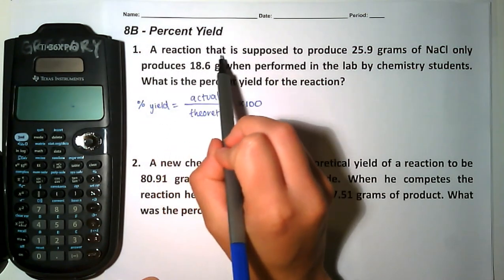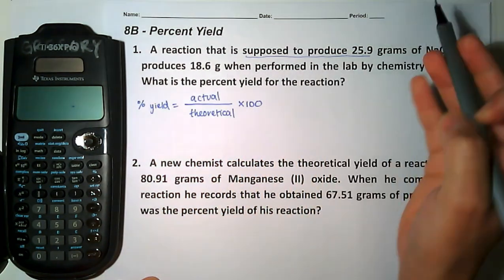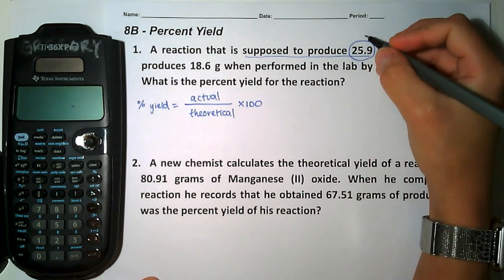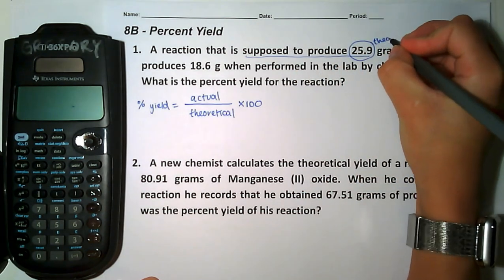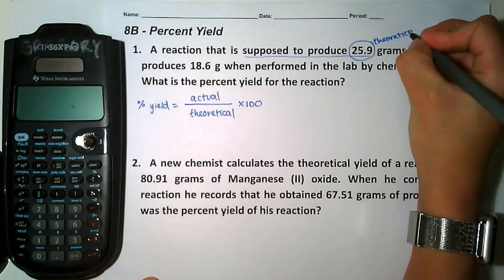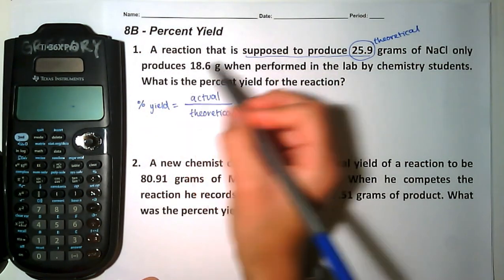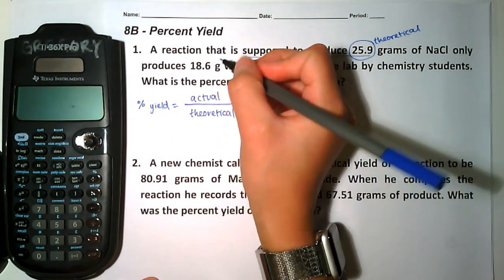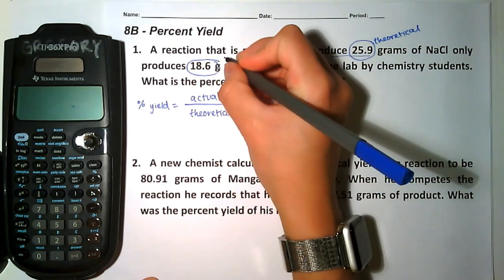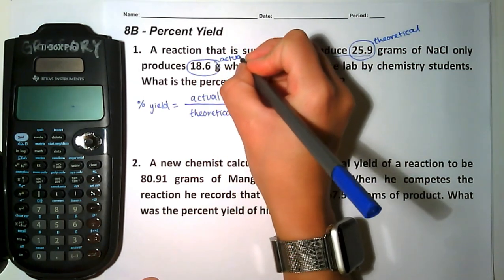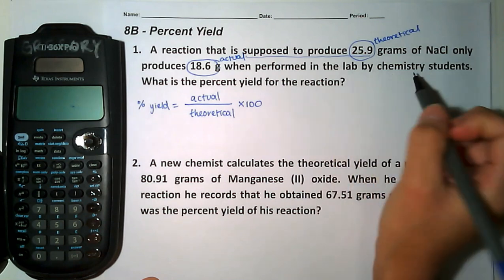So it says the reaction is supposed to produce 25.9 grams. So this is what it theoretically would produce. That's our theoretical yield. And then it only produced 18.6 grams. So this is our actual yield. It's what was actually gotten when they did the experiment in the lab.